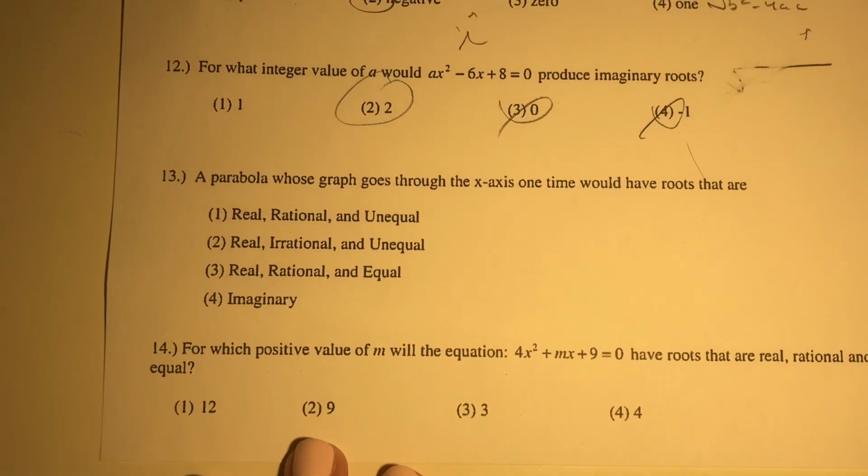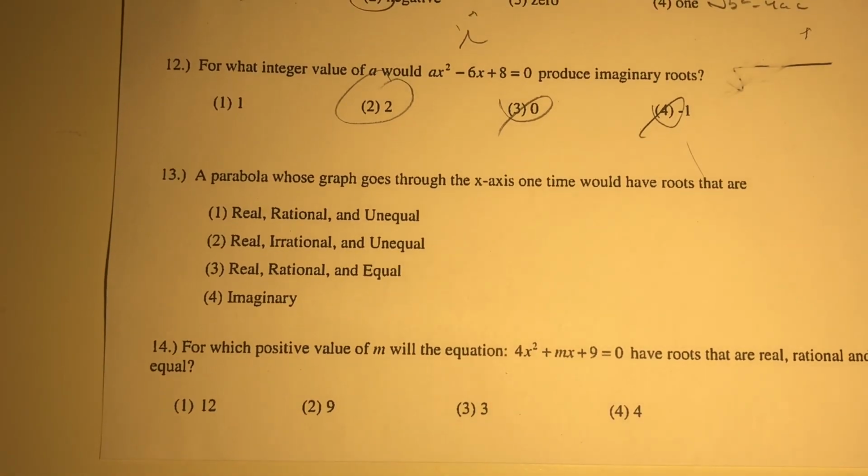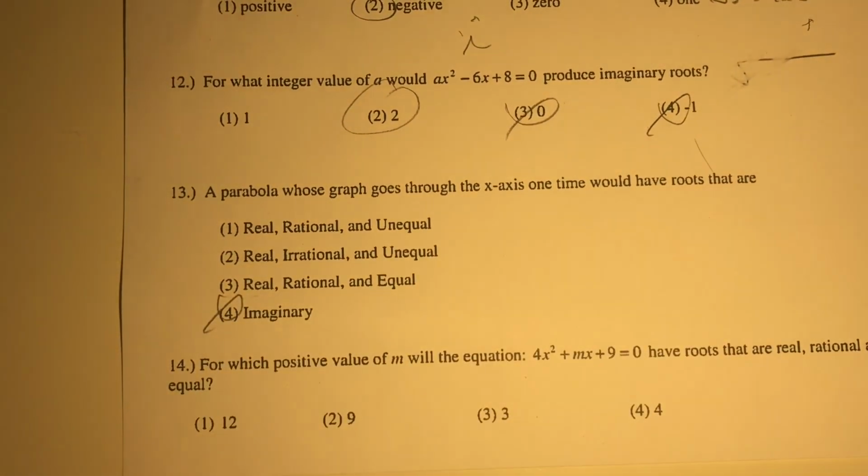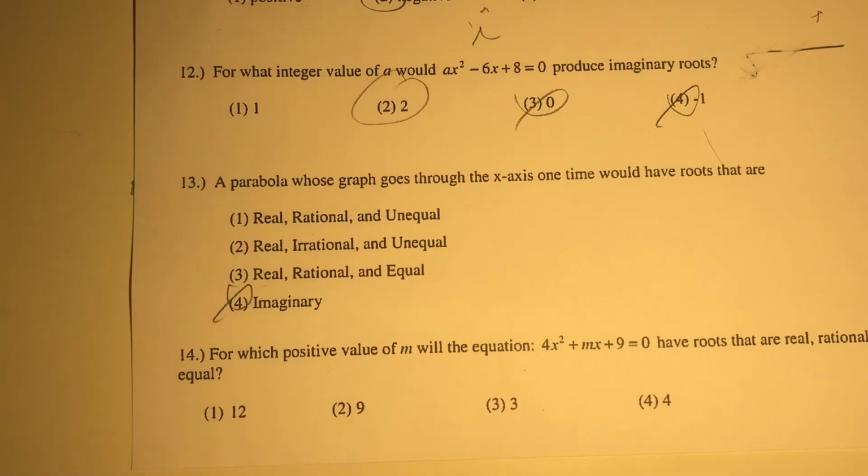For 13, a parabola whose graph goes to the x-axis one time would have roots that are: 1. real, rational, and unequal, 2. real, rational, and real, irrational, and unequal, 3. real, rational, and equal, or 4. imaginary. So right off the bat, for imaginary, we know it's going to be above the x-axis, and it says that it goes through the x-axis. So number 4 is out. We don't need 4. For number 1, real, rational, and unequal. Well, if we're saying it's only going to be one time.